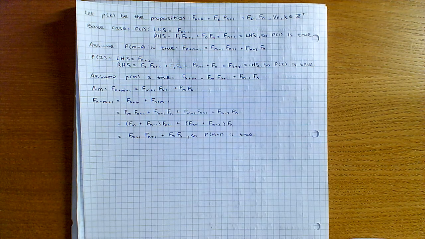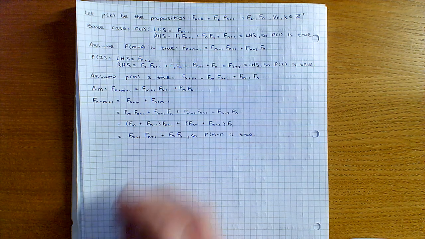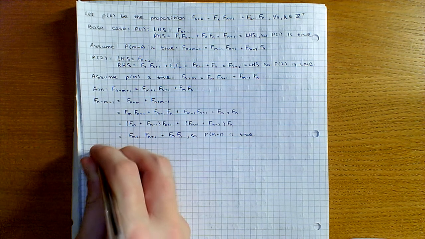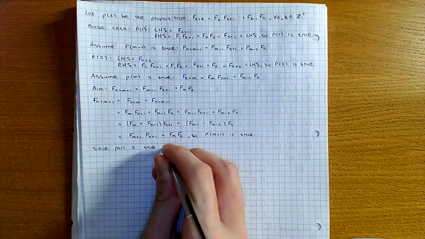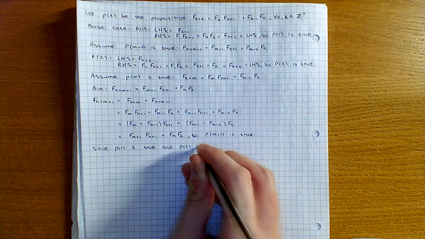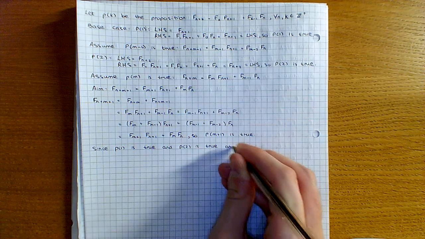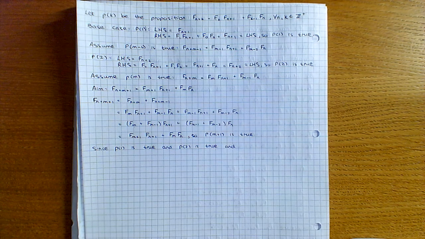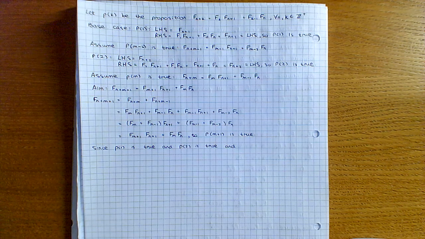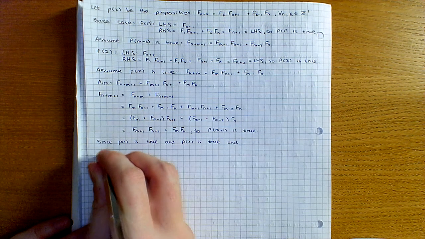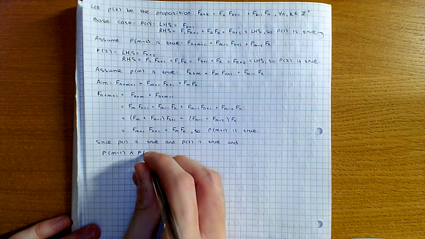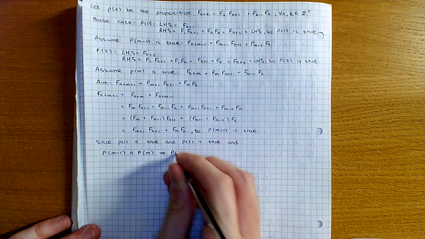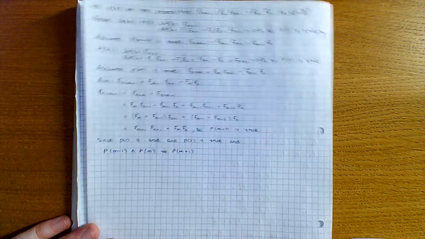Okay, and so we're going to do a conclusion again. So how would I write the conclusion this time? I would say, since P(1) is true and P(2) is true, and now this is some fancy notation. Again, I think it's a little bit overkill, but I think it's nice and concise, and it states the following. So if P(m-1) and P(m) is true, then P(m+1) is true. Okay, let me just explain this notation.